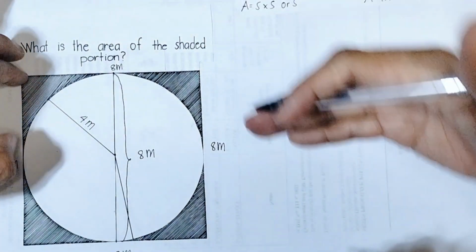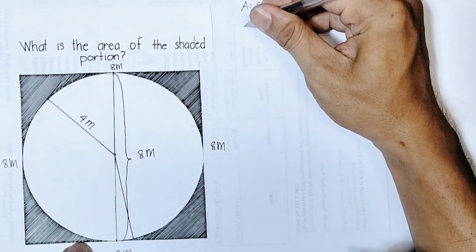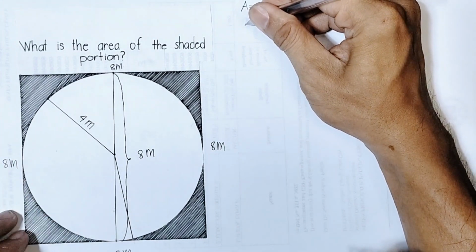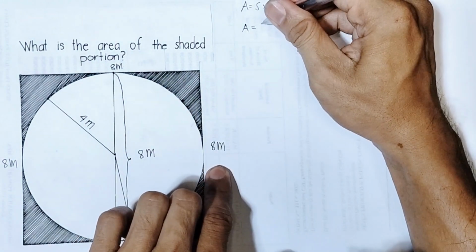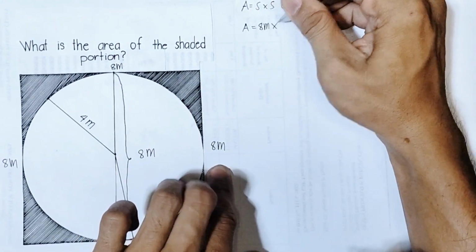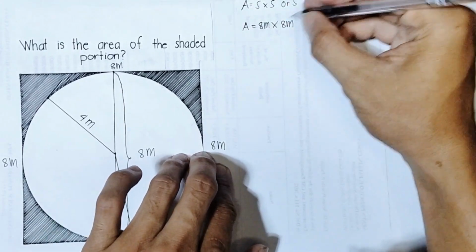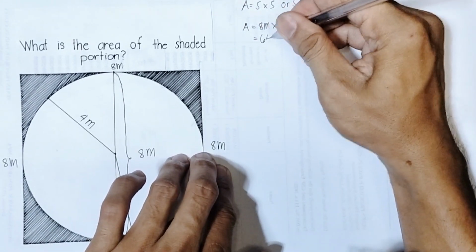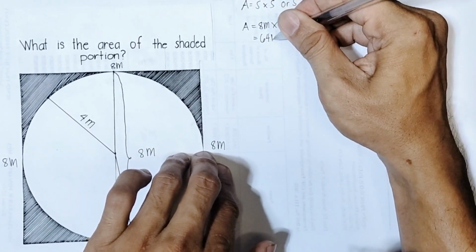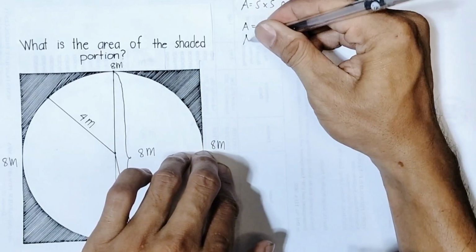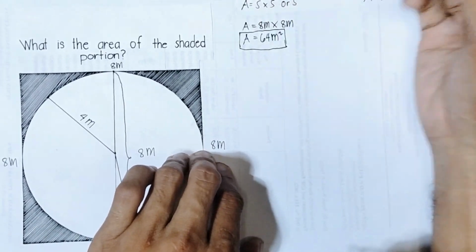So since we already have the dimensions of our square, we can now solve for the area of the square. So let's do it first. Area is equal to S times S, so that is 8 meters times 8 meters. 8 times 8 would be 64. Then multiply meters times meters, so that would be meters squared. So the area of the square is equal to 64 meters squared.